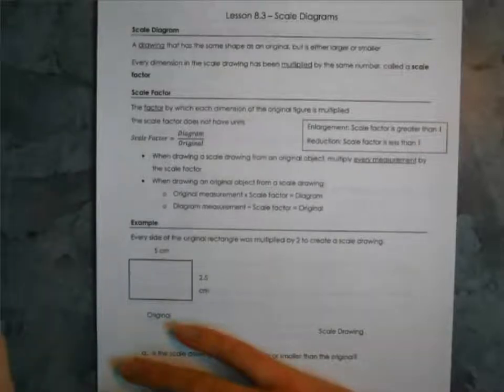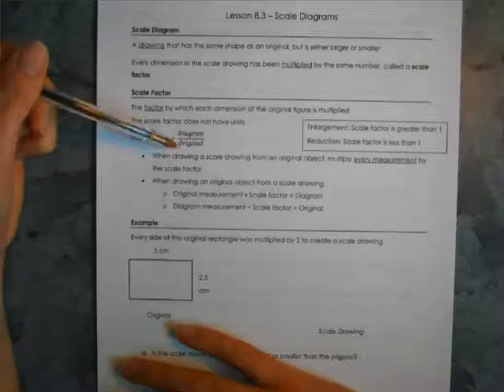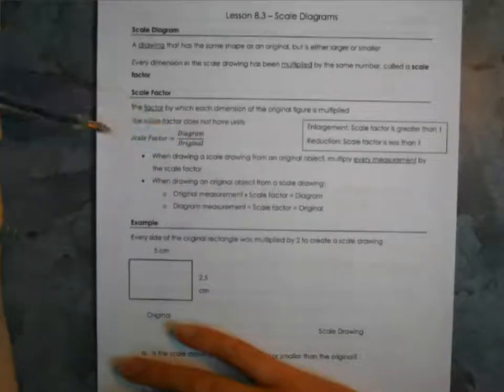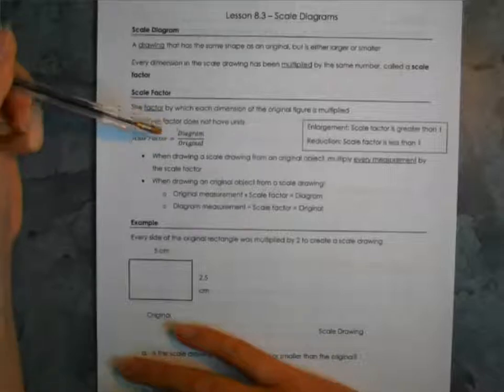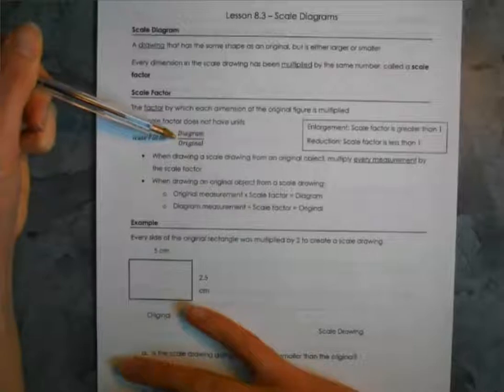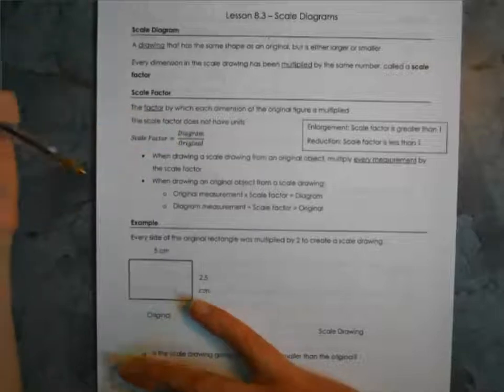So it's just a ratio of the value in the diagram to the value in the original object or drawing that you were looking at. So scale factor is something that you can calculate by dividing those two things by each other. Make sure that you're aware that it's important that you always have the diagram divided by the original and not vice versa.